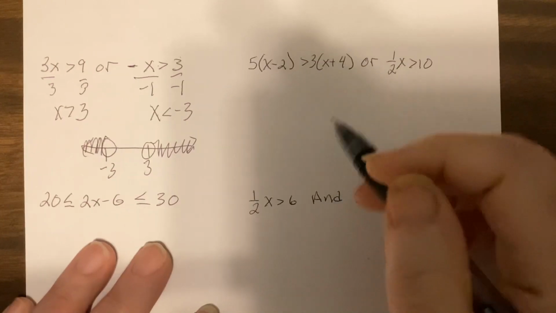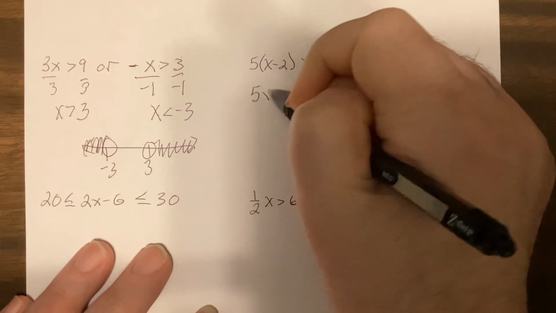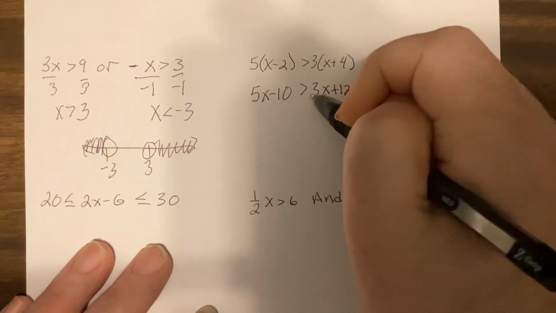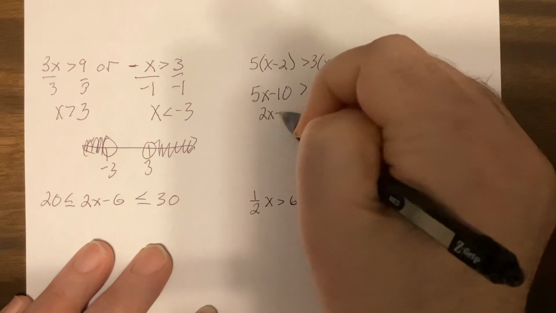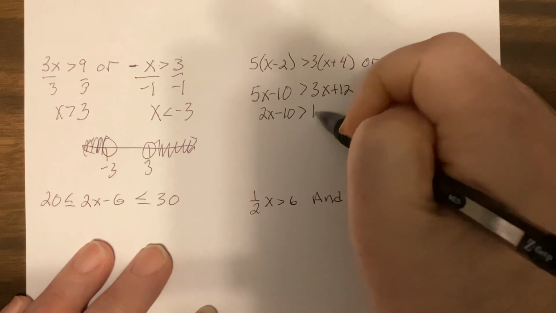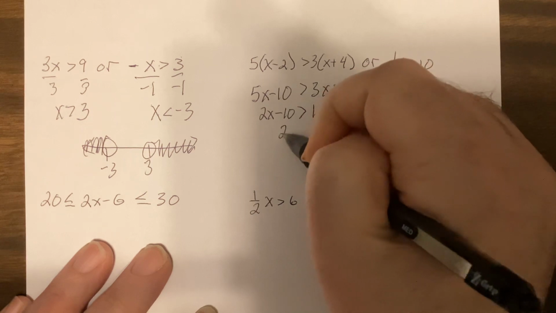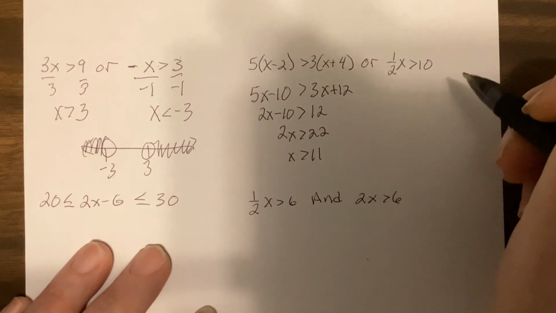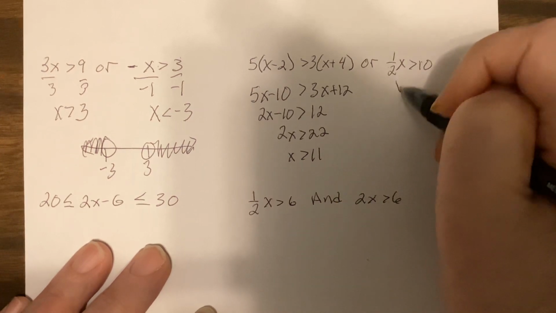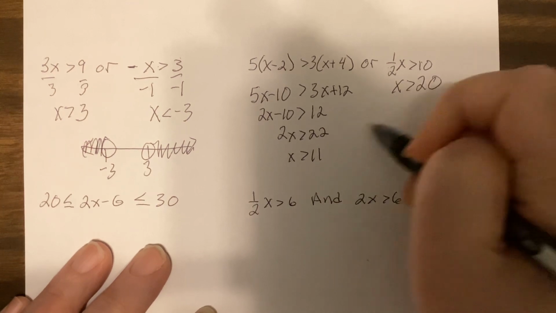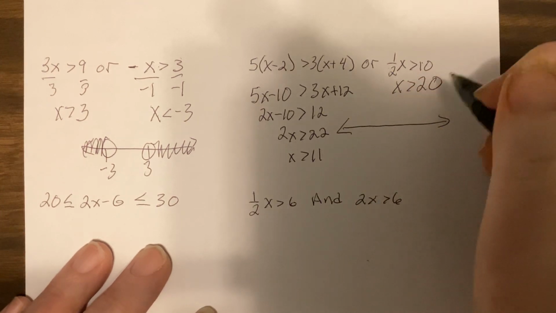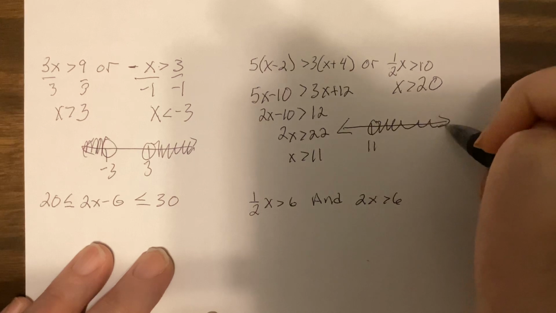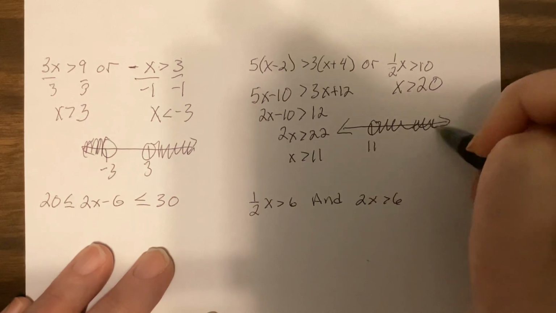So this one, distribute the 5. Distribute the 3. So I would subtract 3x to get x's to one side. I would add 10 to get the numbers to the other. Divide by 2. Here, multiply both sides by the reciprocal, so x is greater than 20. So I want the numbers greater than 11. So here's greater than 11, or greater than 20, that'd be here, it's already there.